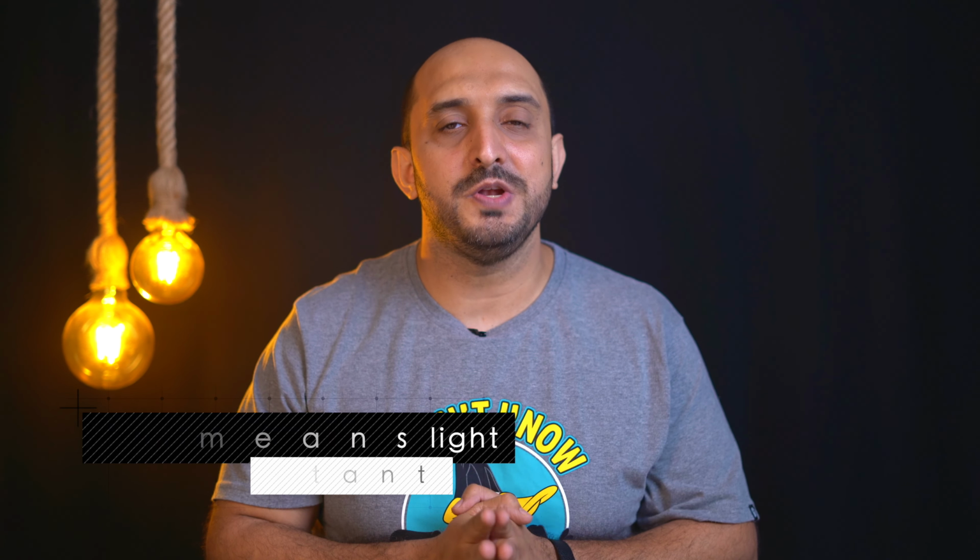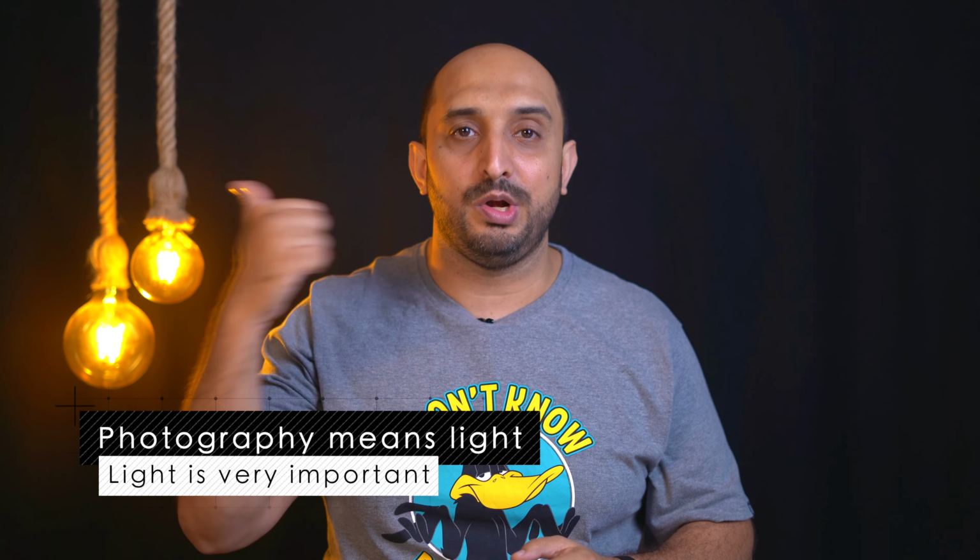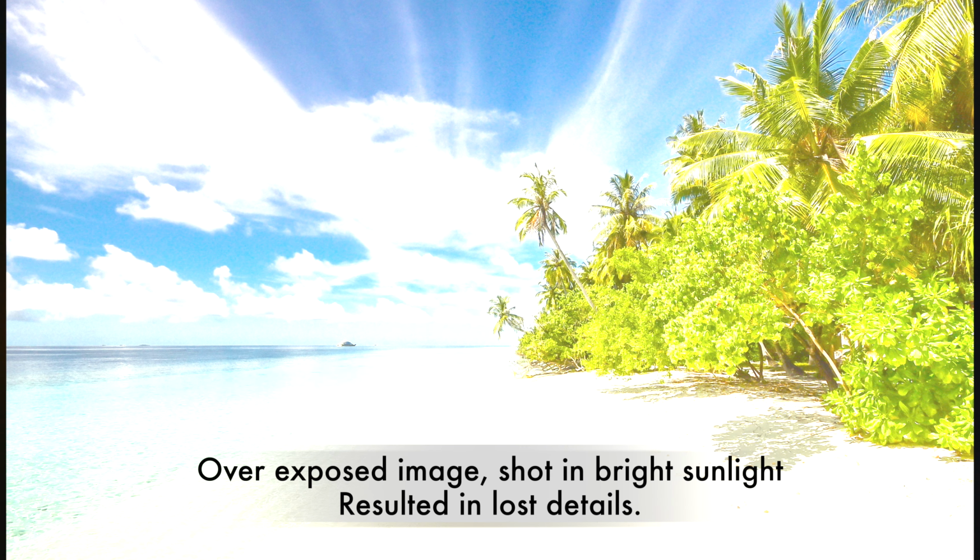Now, lighting condition plays a very important role in landscape photography because you're going to go out there and shoot in the open. If the sun is shining really bright, there is no point. You're going to come back with whitewashed images, overexposed images with no detail. It's best to shoot in the golden hour.